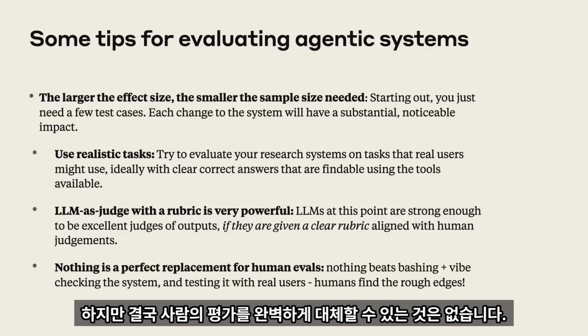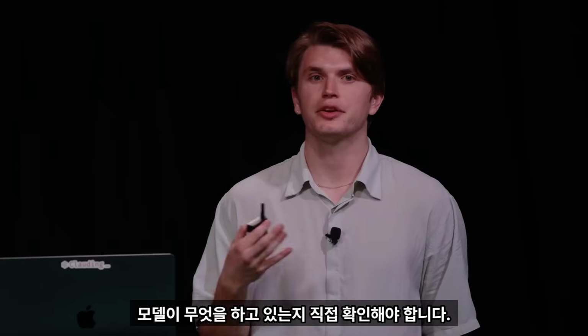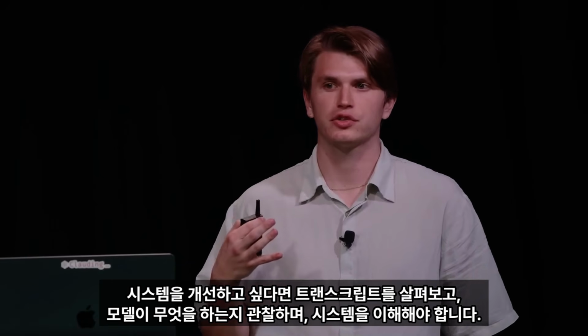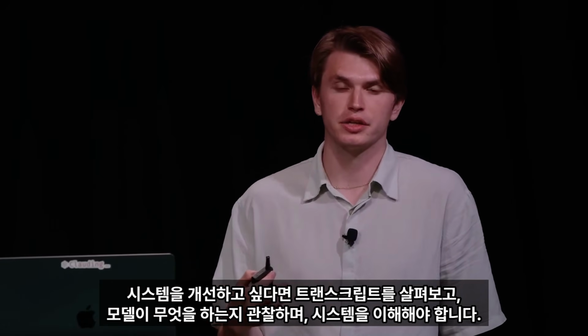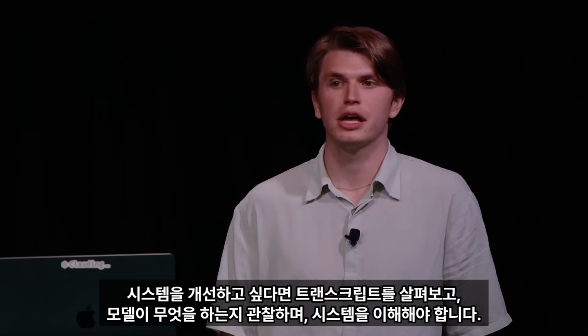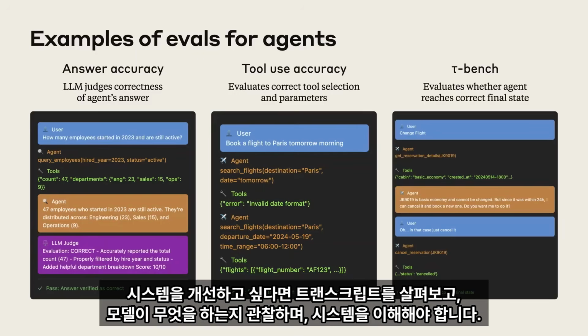At the end of the day, though, nothing is a perfect replacement for human evals. You need to test the system manually. You need to see what it's doing. You need to look at the transcripts, look at what the model is doing, and understand your system if you want to make progress on it.